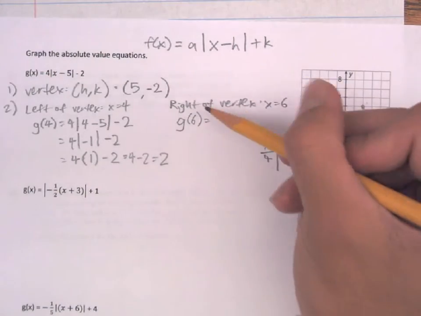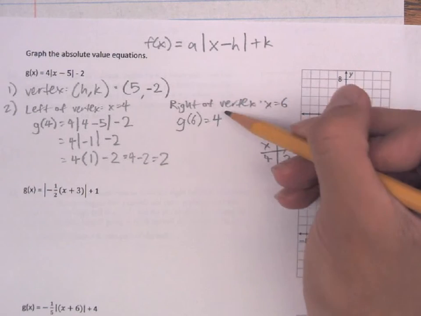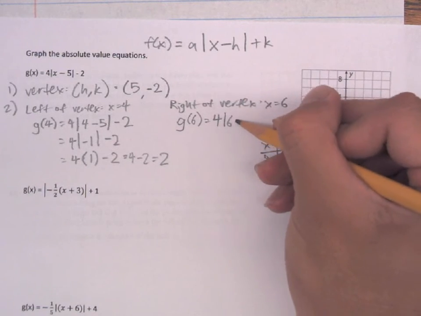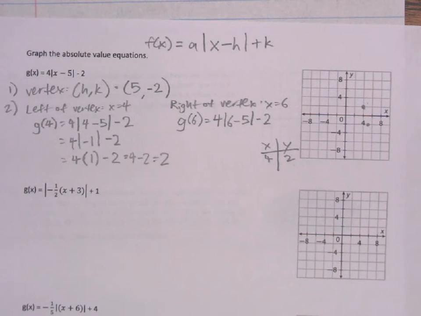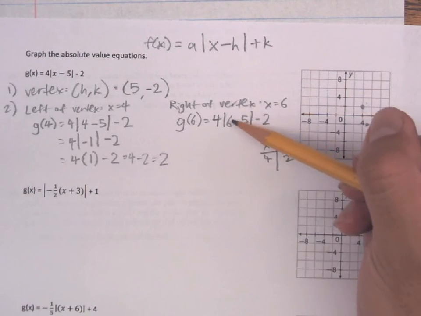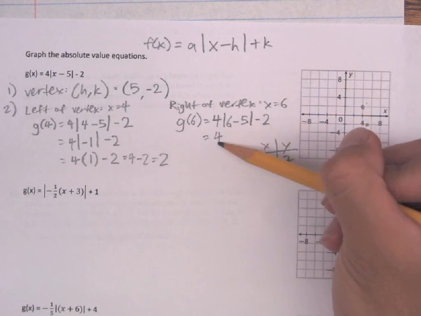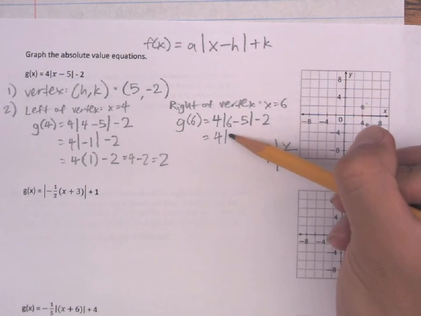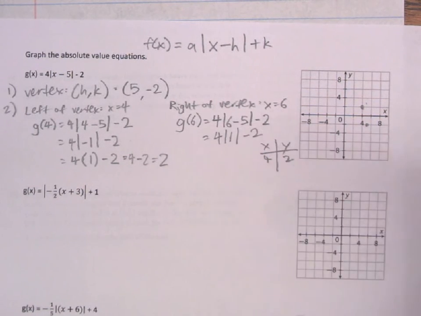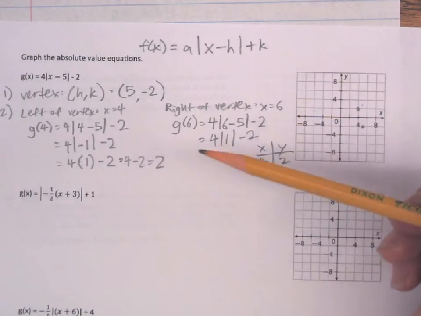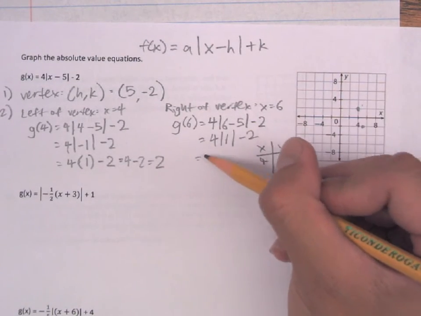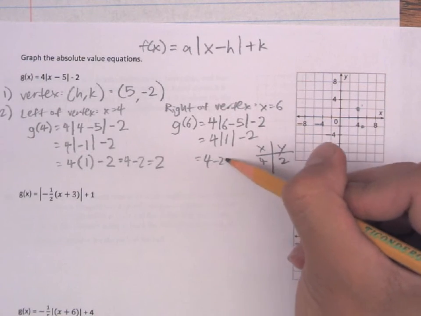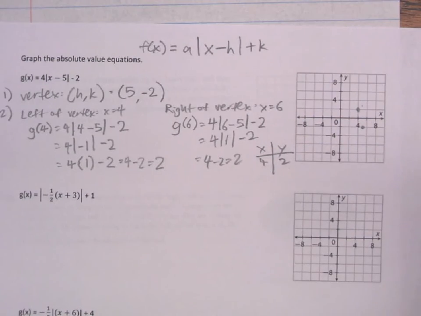So g of 6 equals 4 times the absolute value of 6 minus 5, minus 2. What we see here is that 6 minus 5 gives me 4 times the absolute value of 1 minus 2. The absolute value of 1 is just going to be a positive number. So this is just 4 minus 2, which gives me 2.